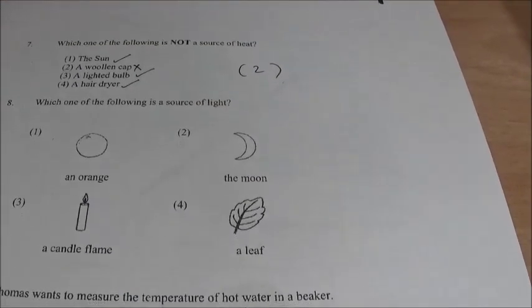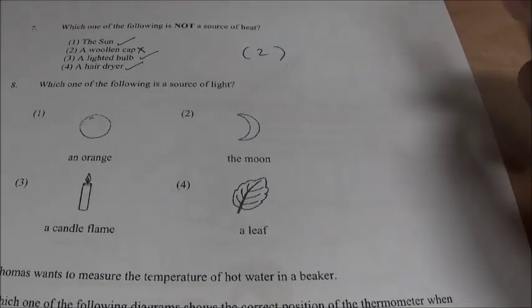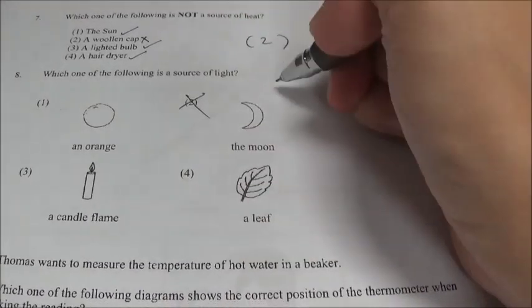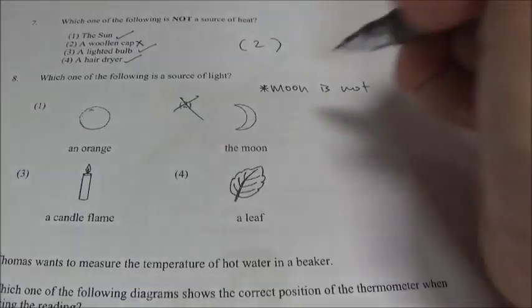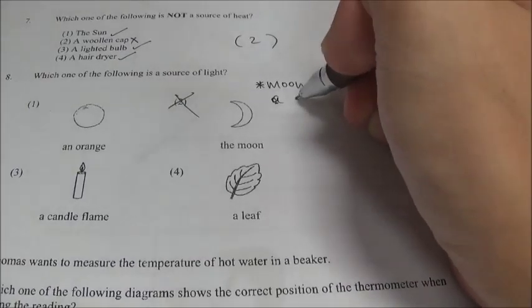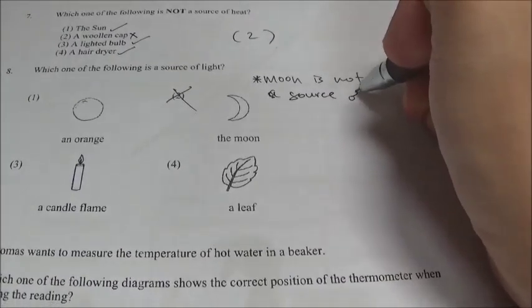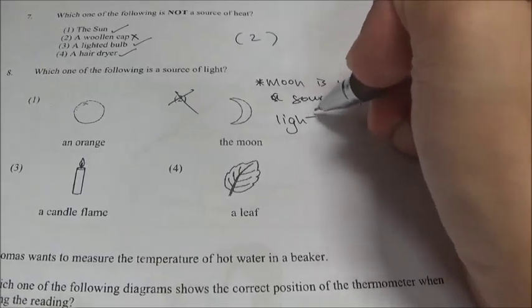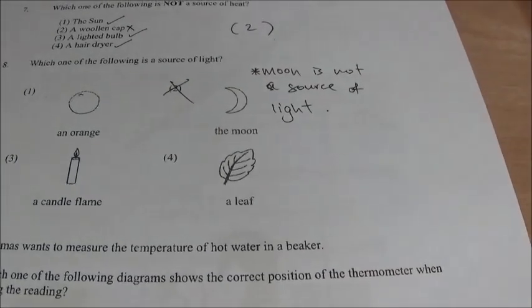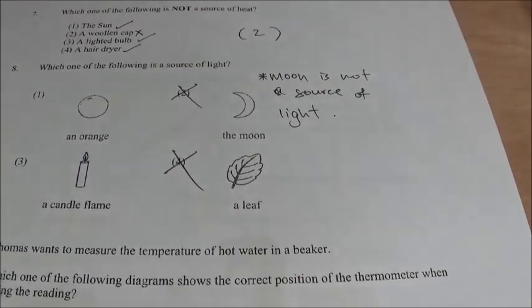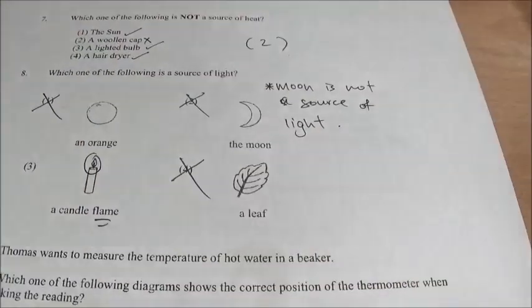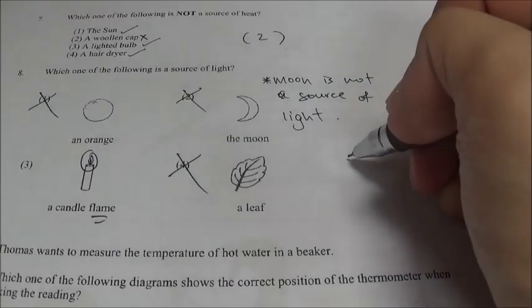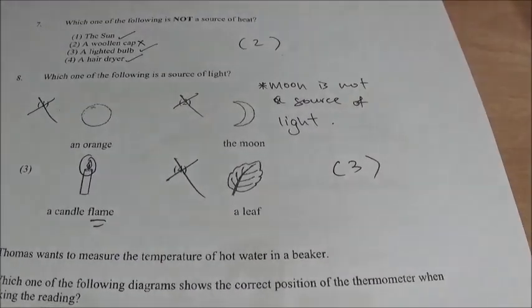Okay, next question. Which one of the following is a source of light? Always remember, moon is not a source of light. Okay, it's not a source of light. Please copy down this sentence also. Okay, a leaf is definitely not a source of light. Okay, an orange is definitely not a source of light. A candle flame, okay, gives off light and heat. So question 2, answer is 3.